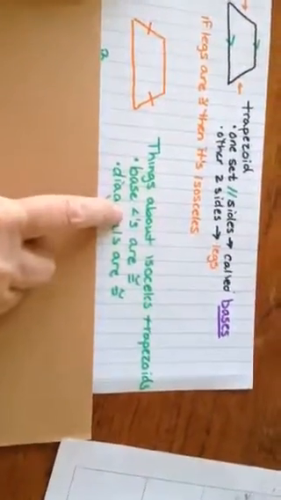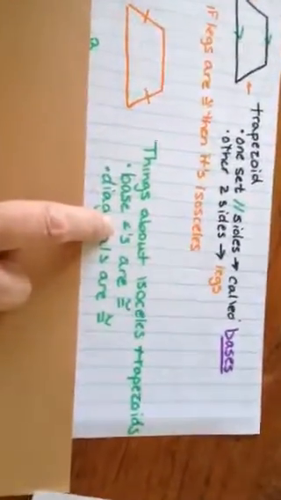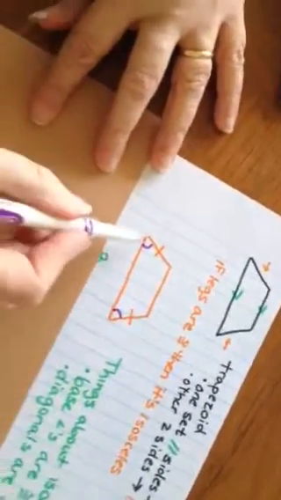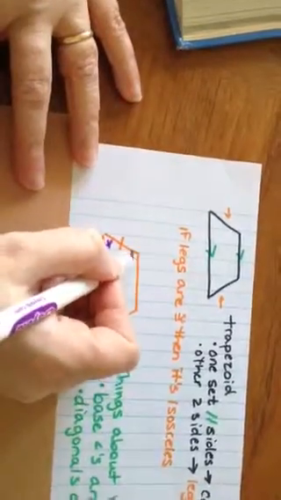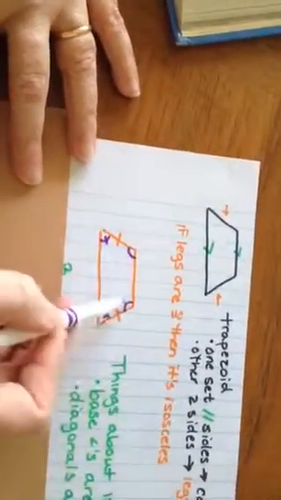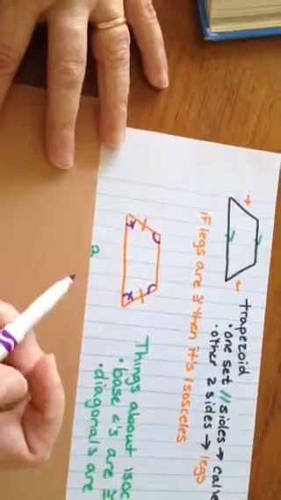We know that in an isosceles triangle, the base angles are congruent. Well, the same thing is true in our isosceles trapezoid. The base angles are congruent. So in this case, these two angles are congruent. Since there are two bases, the pair at the top are also congruent.